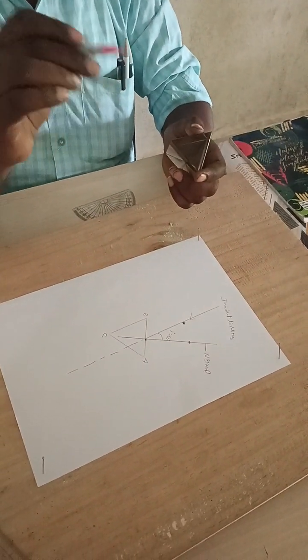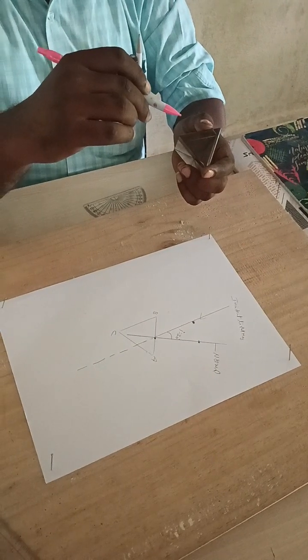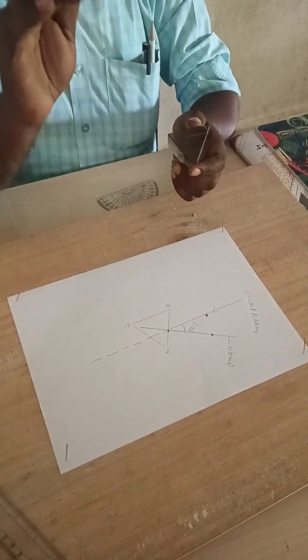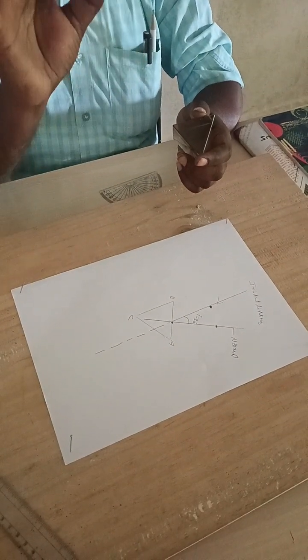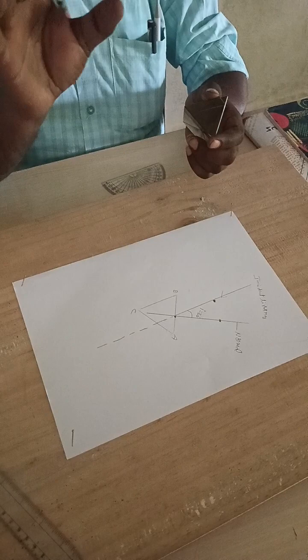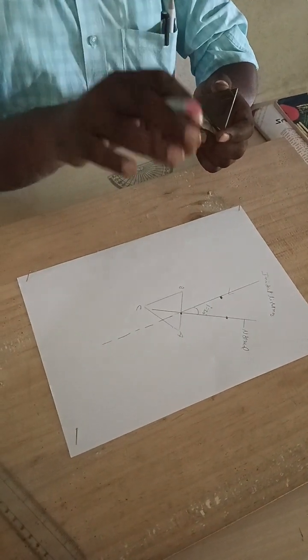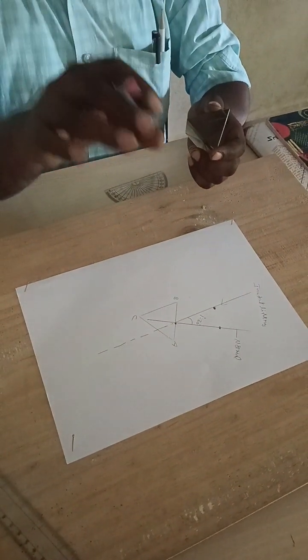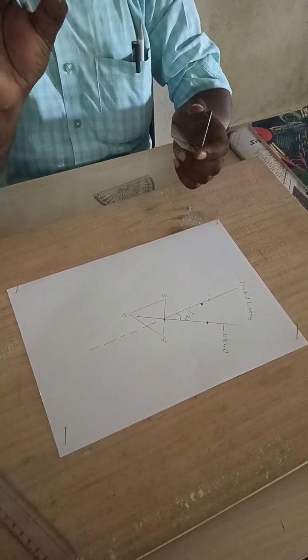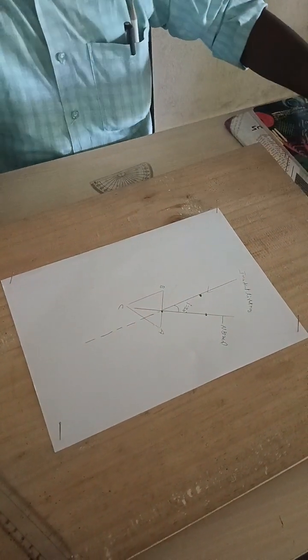Dm is what? Angle of minimum deviation. To find the angle of minimum deviation, we have to do this lab activity. So in this lab activity, we will find the angle of minimum deviation.